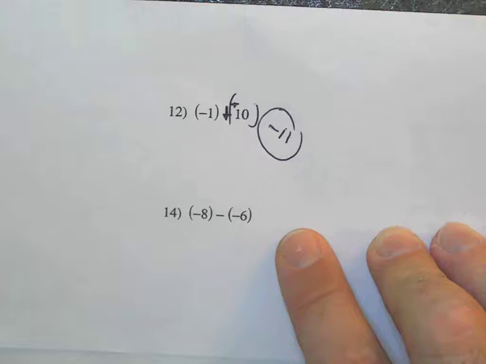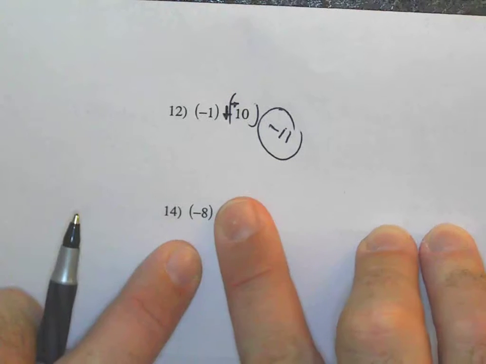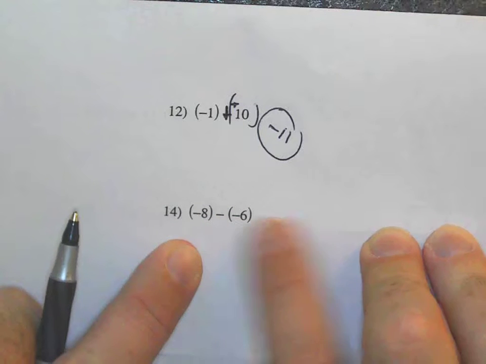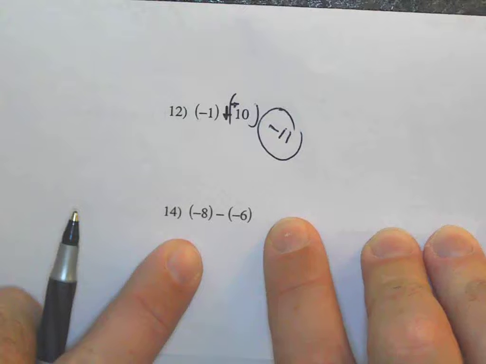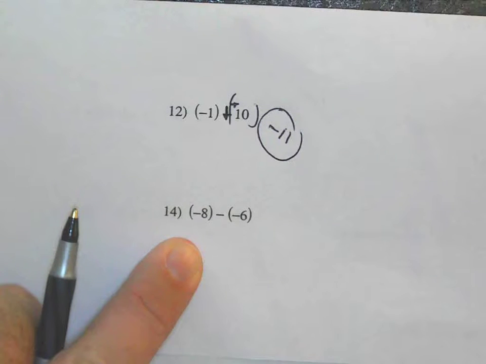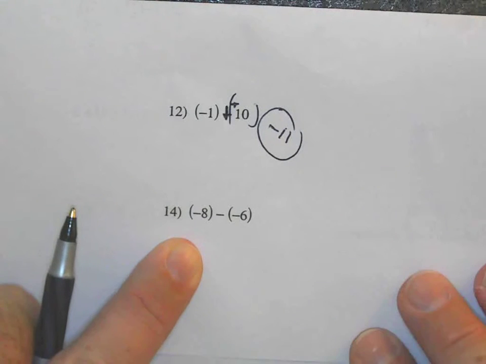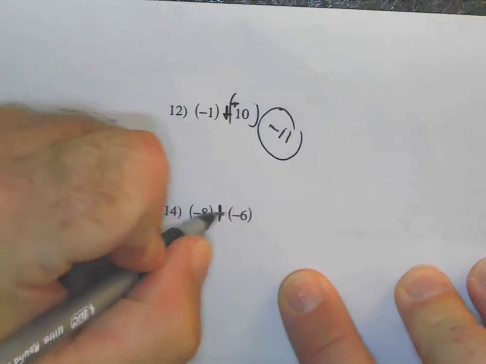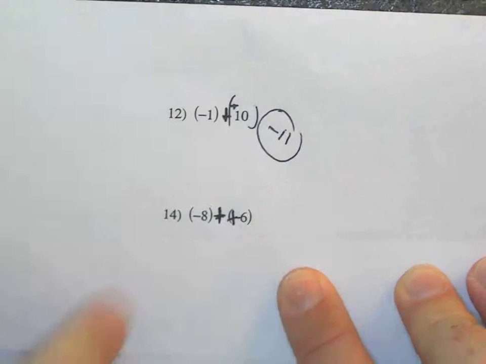Next one, negative 8 minus a negative 6. We get crazy. We can do word problems with these eventually. I owed $8. They told me, forget about paying back 6 of it. I only owe you $2 then. So we can transition into harder word problems eventually. Negative 8 minus a negative 6 becomes plus a positive 6.